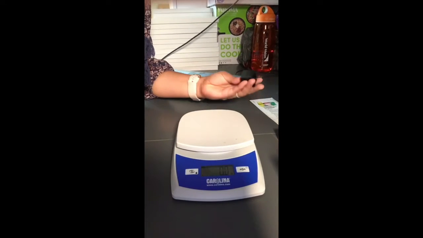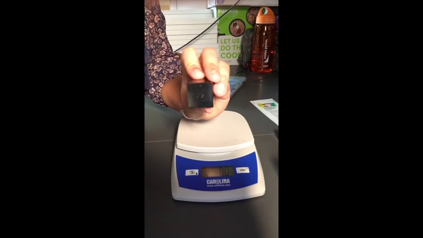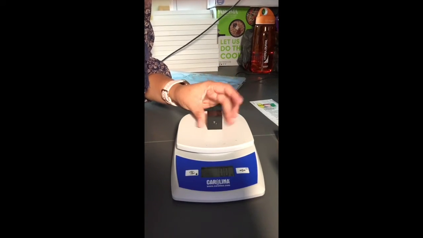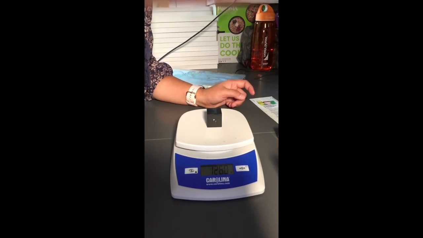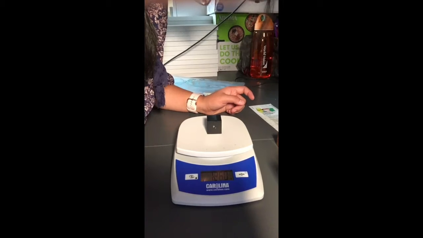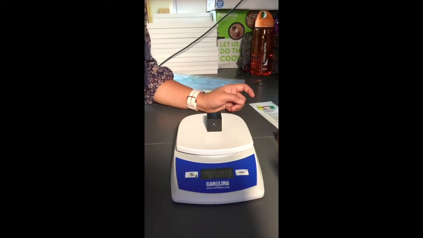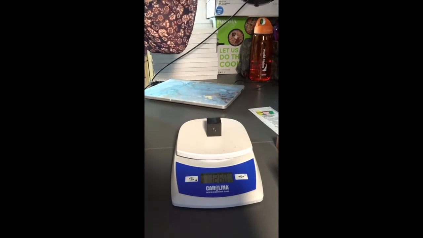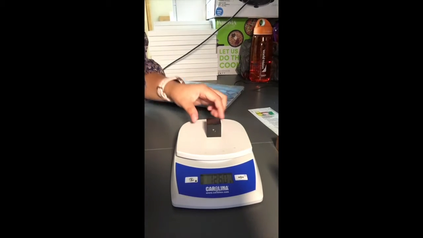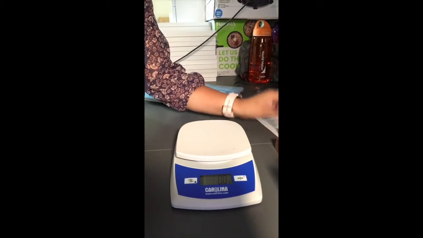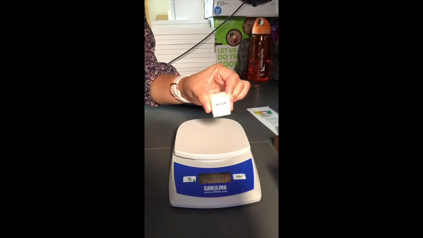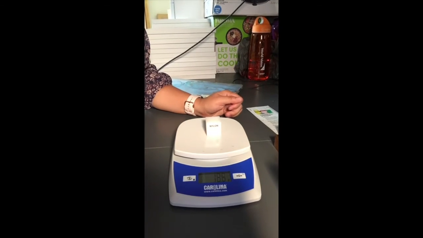Let us try iron. If I put iron right here, our mass is 126.0 grams. Next, let's do nylon. Nylon has a mass of 18.6 grams.